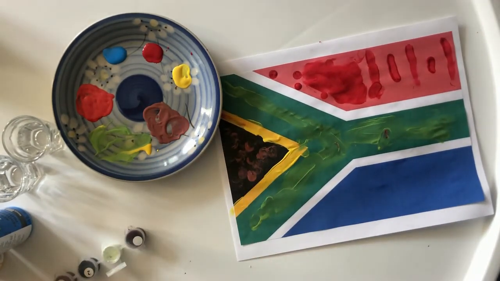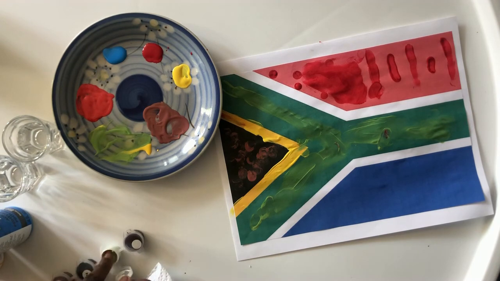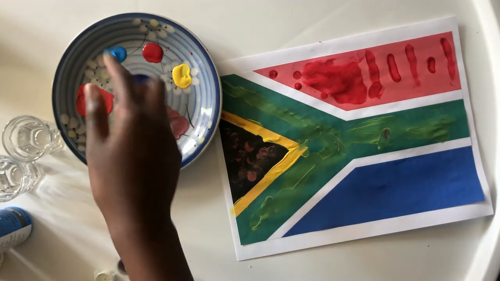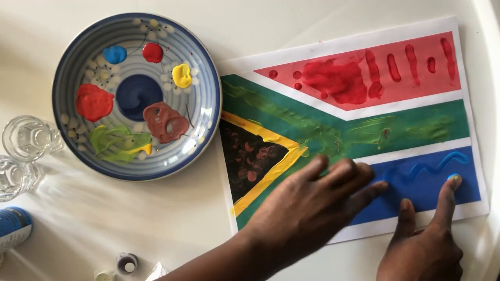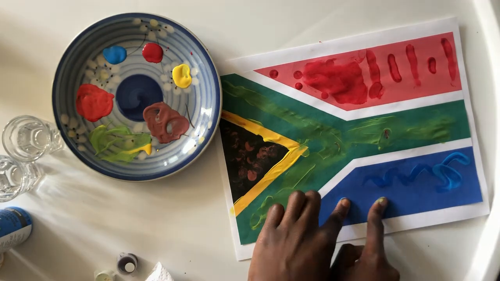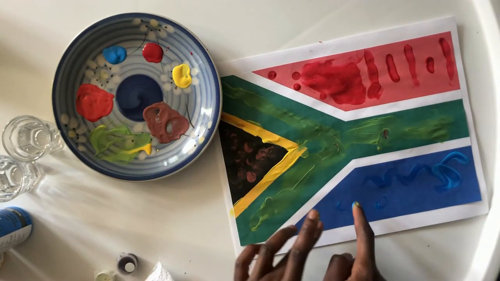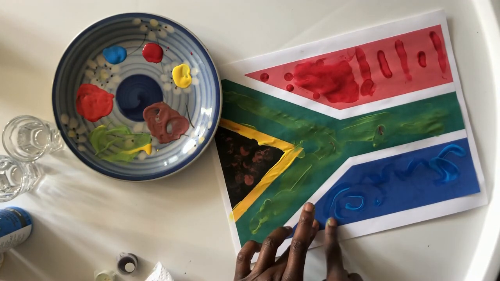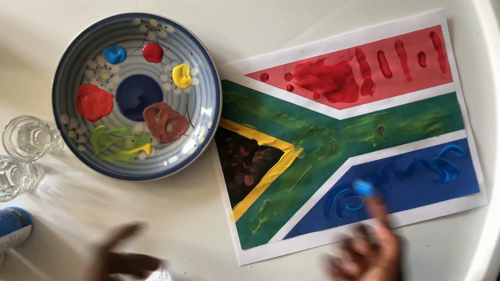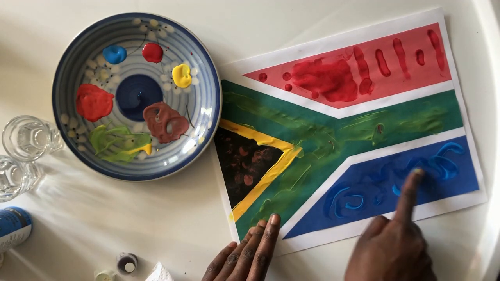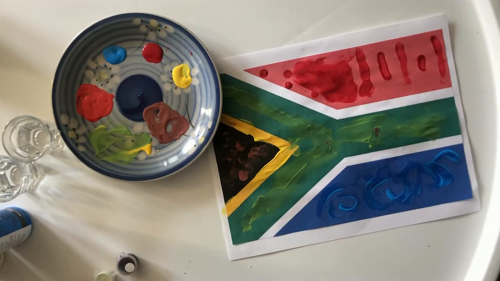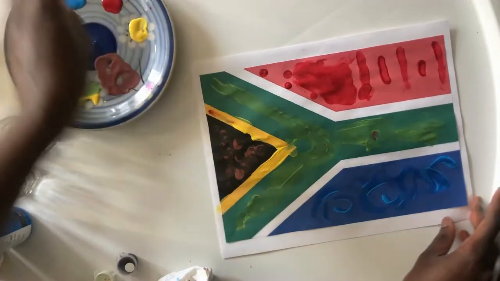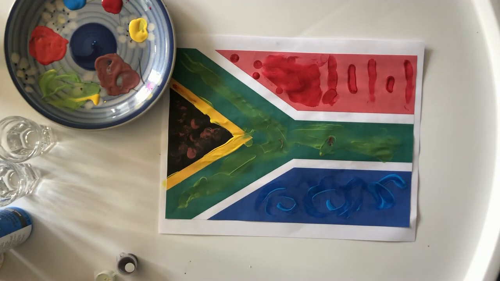And last but not least, oh, not last because there's also white. But my white is all dried up, so I'm gonna skip white. You can do white. I'm gonna do swirly lines for blue. Spiral. There we go, ta-da! There's my finished flag.